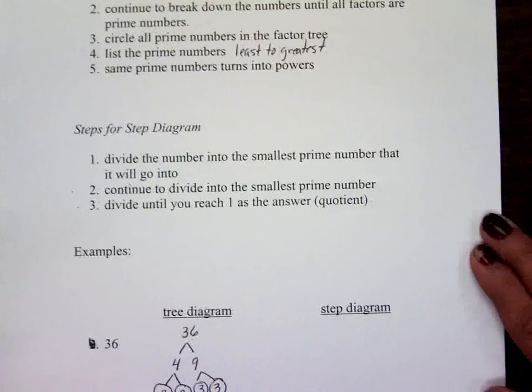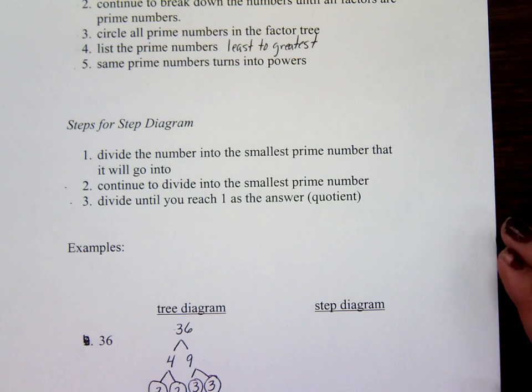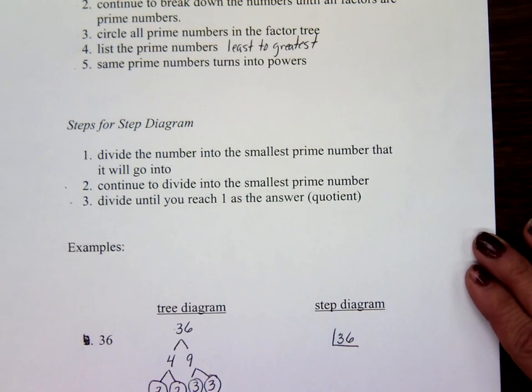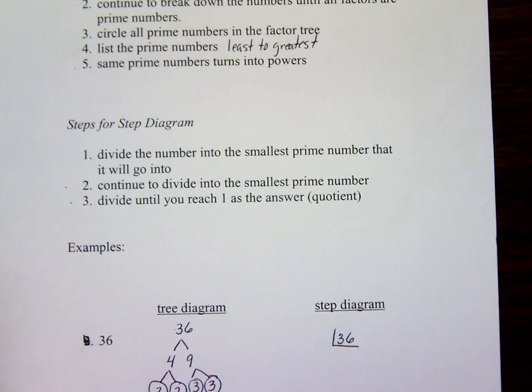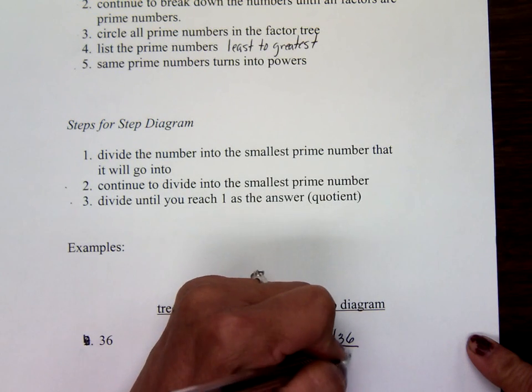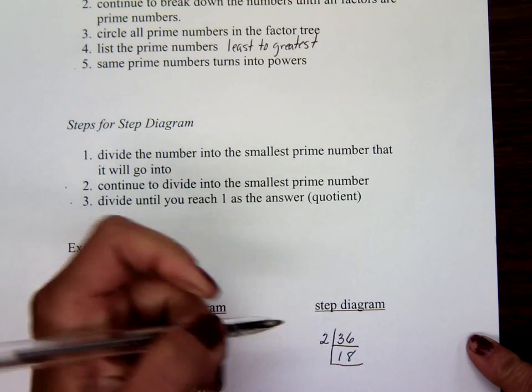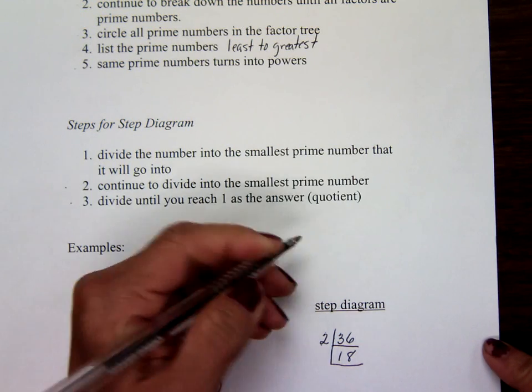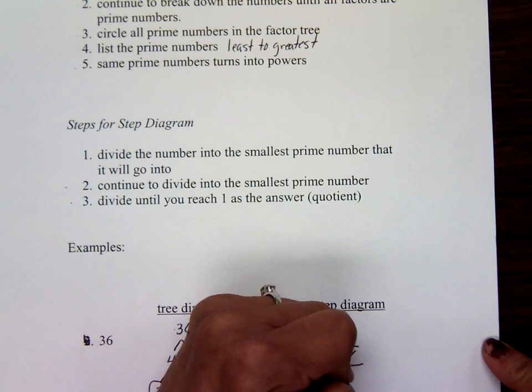Your step diagram, we've done something like a step diagram before. So what you do is 36 and you're going to divide. You always think of the smallest prime number. The smallest prime number is 2. So does 2 go into 36 at all? Yes, which is 18. You still work with 2. You don't go on to the next number. Can 2 go into 18? Yes, which is, then you divide, it would be 9.